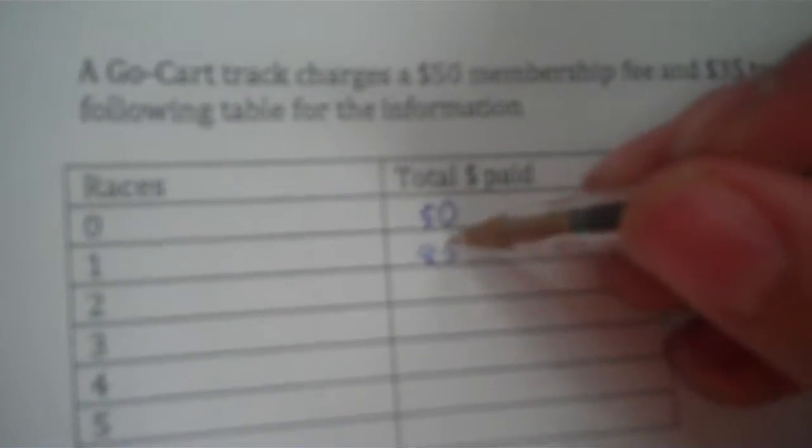Here's an example of something that would be a line. A go-kart charges a $50 membership and $35 to race. Now let's complete the following table for the information. This is why this would be a line. If I have 0 races, I had to pay the membership. That's 50. And then after 1 race, I'd pay $85. Then of course 2, we just keep on adding 35 to this.